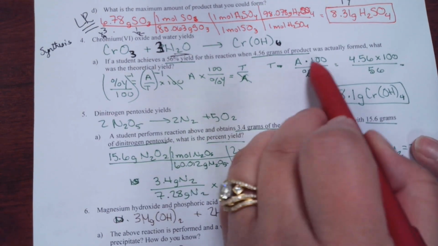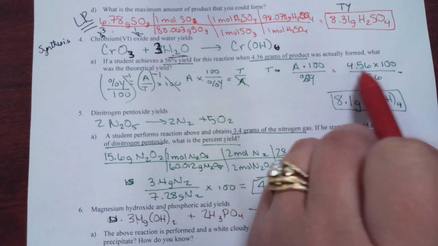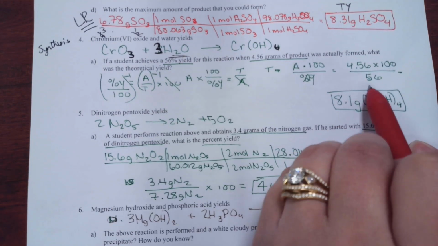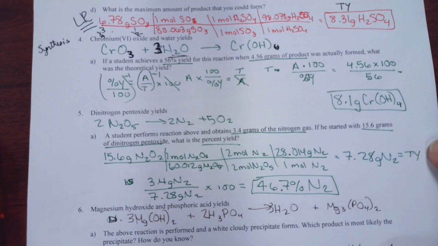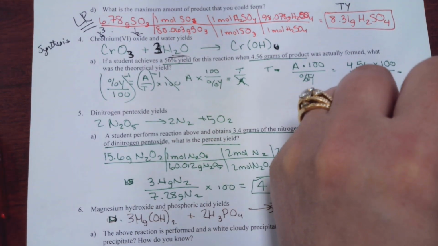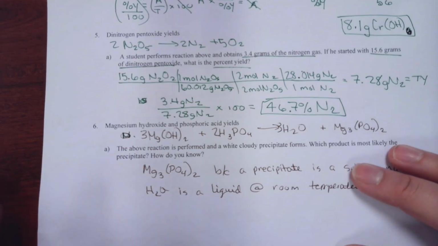And that is what I did here. So I got this equation there. And then I plugged in the actual yield that was given in the problem, 4.56, multiplied by 100 and divided by our 56% yield. That gets me 8.1 grams of CrOH6. All right. Almost there.